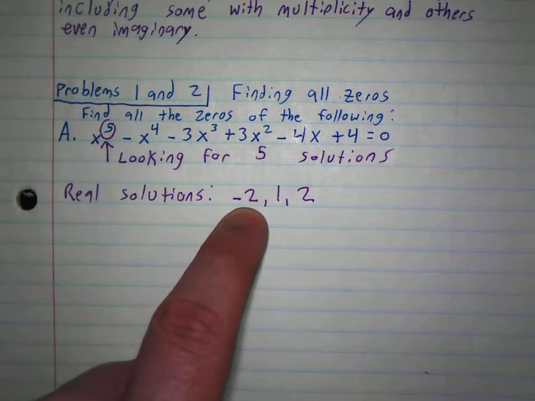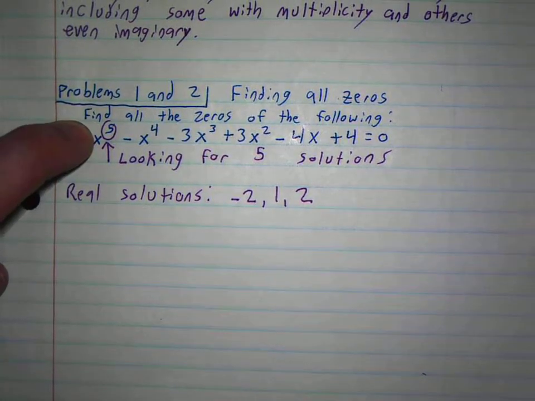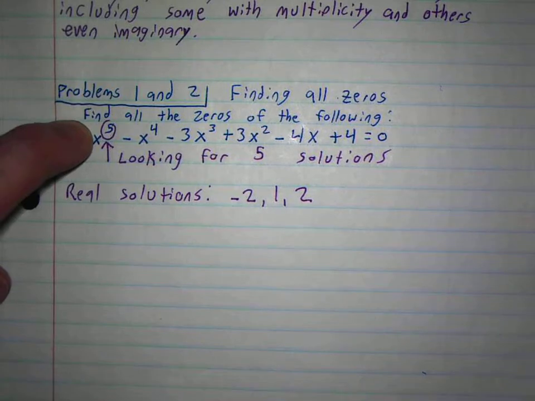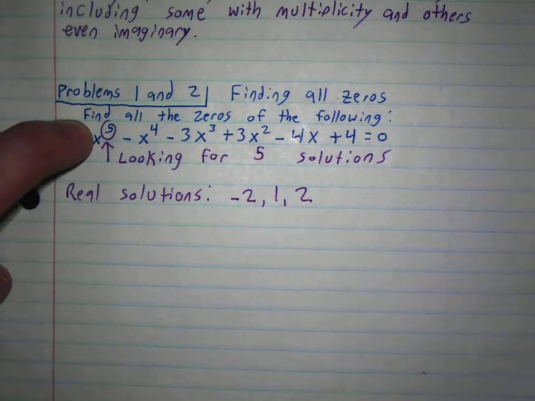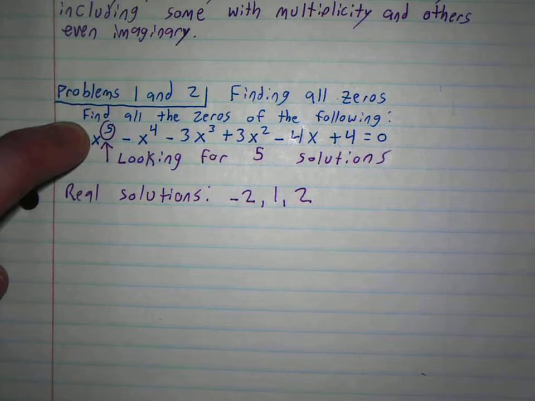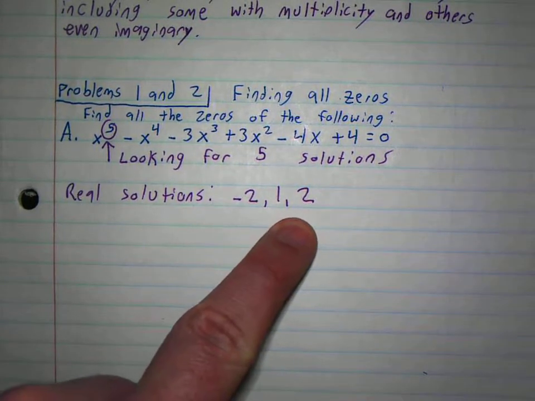So I'm going to take -2 out of there, and that'll drop it down to the 4th power. Take out a 1, that'll drop it down to the 3rd power. Take out a 2, that'll drop it down to the 2nd. And once I'm down to the 2nd, I can use factoring or the quadratic formula to get those 2 imaginary solutions that I can't see. So when I take out 3, 5 minus 3 is 2, which is a quadratic.